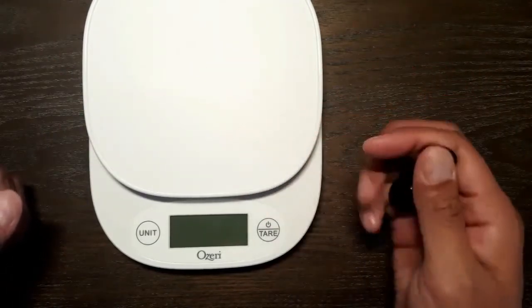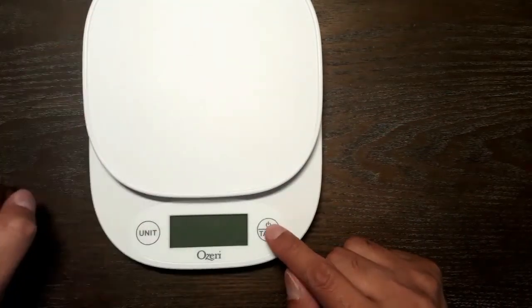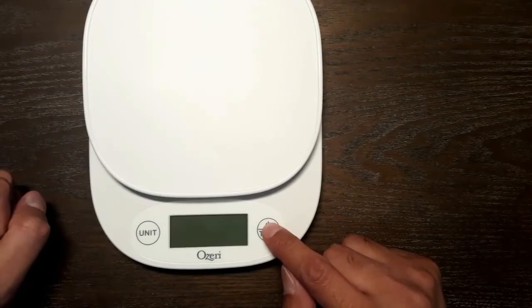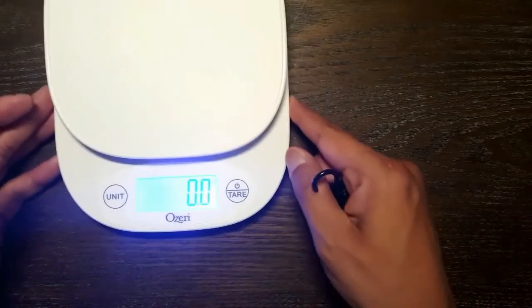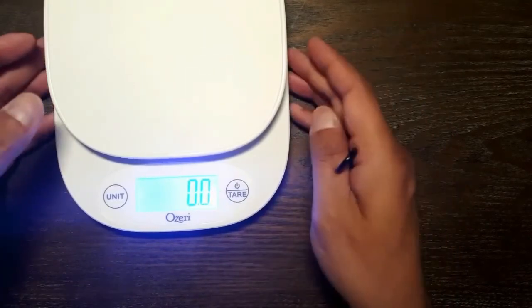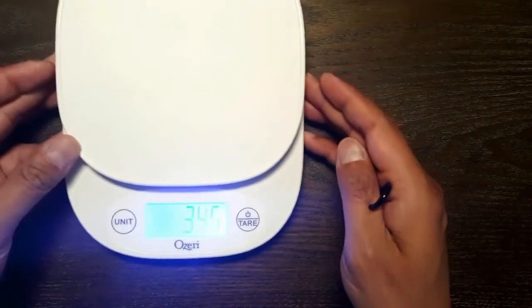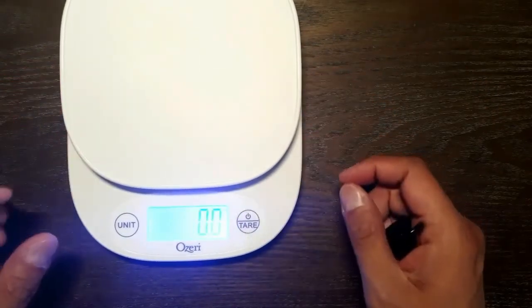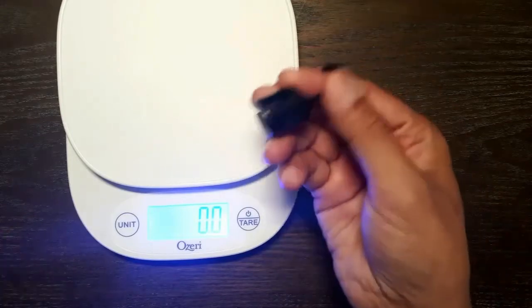I'm going to turn it on, but it's going to have a blue glow, so pardon for that. As you can see, this one is going to give me about 1/10 of a gram. This one you can buy for like $10 online, and this is supposed to be 50.